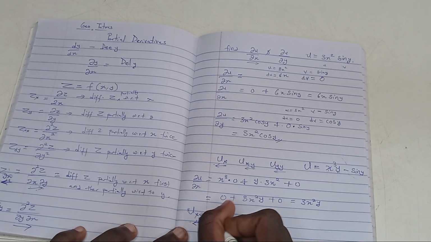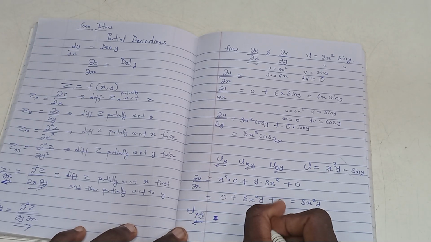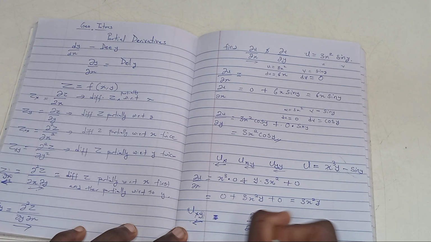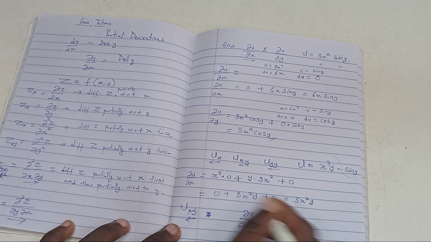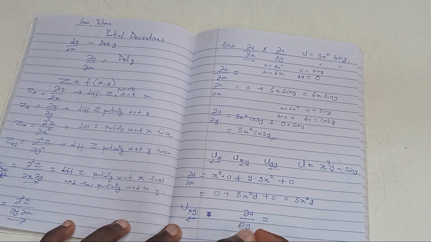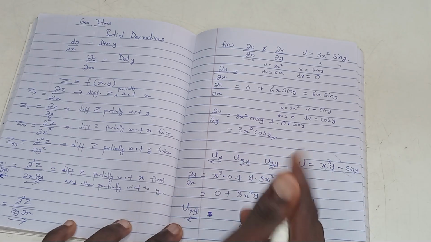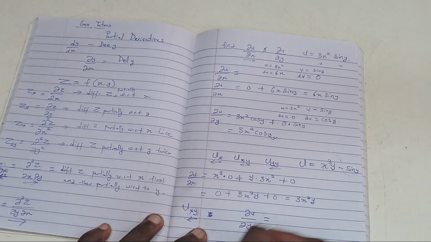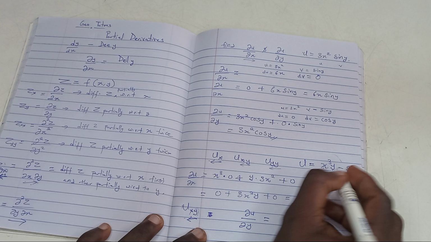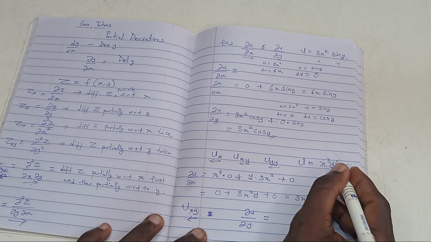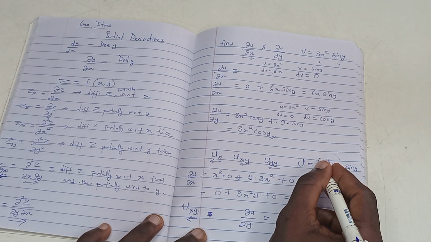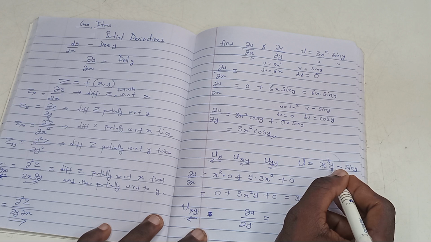So the first thing for me to do is ∂u/∂y first. Then on the answer of this ∂u/∂y, I will now do ∂/∂x. So ∂u/∂y will give me: product rule, u dv/dy. I'm doing y, okay?